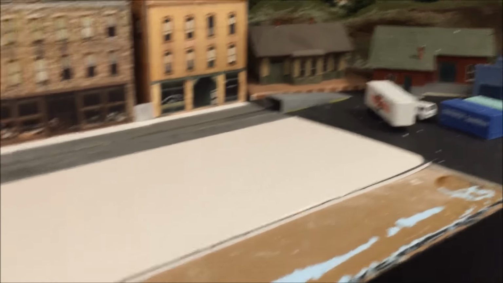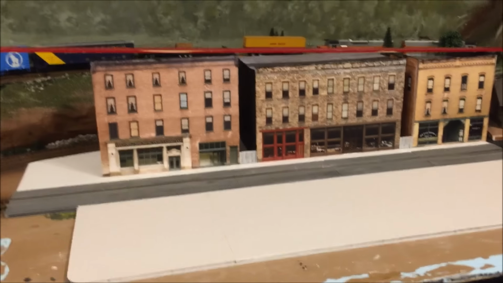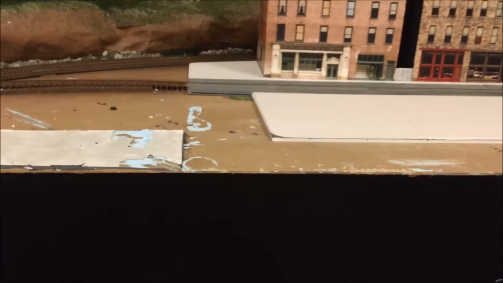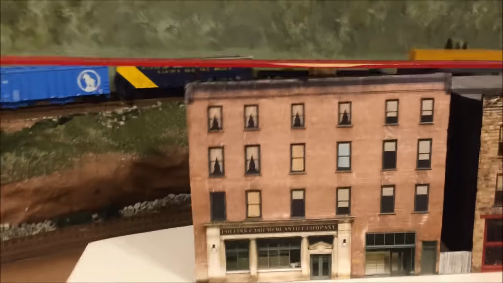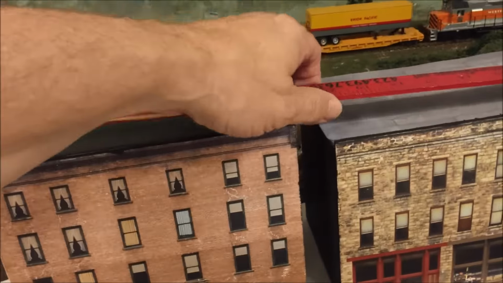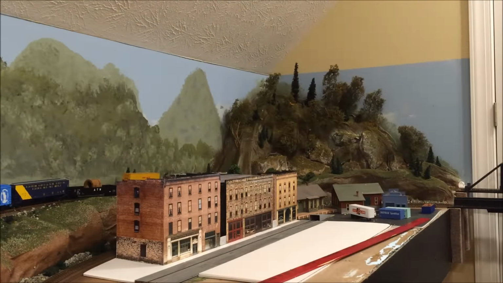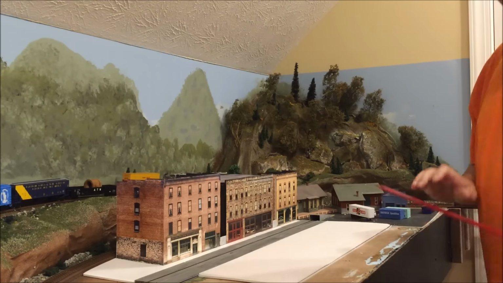So anyway, enough rambling. Let me know what you think about the town scene over here. I've got to do something now, and I'm not sure what. So tell you what, let me pause here. I'm going to get the camera on the tripod. As I said, I've got to do something here.